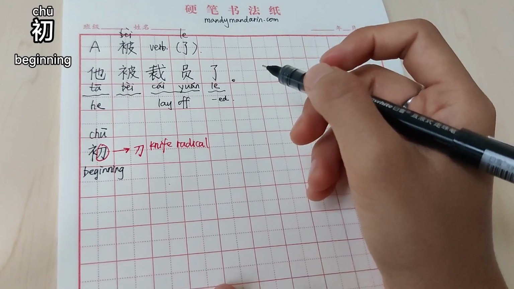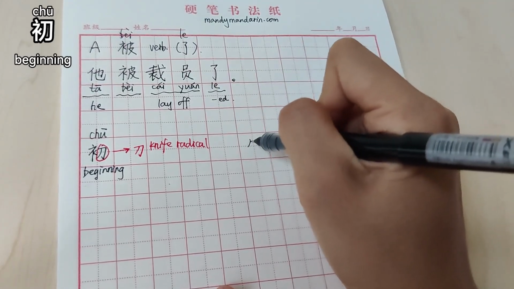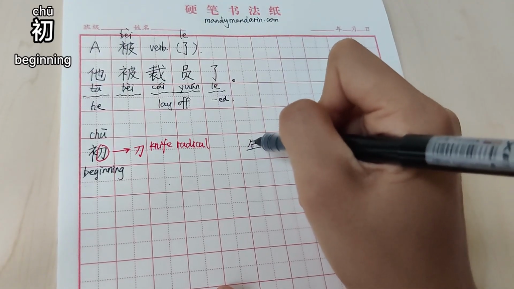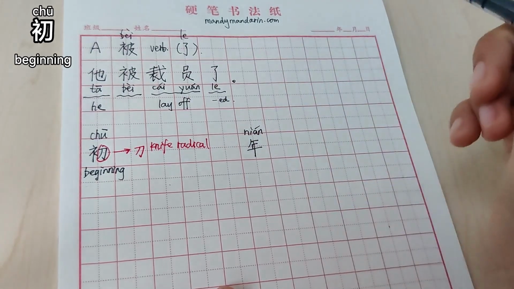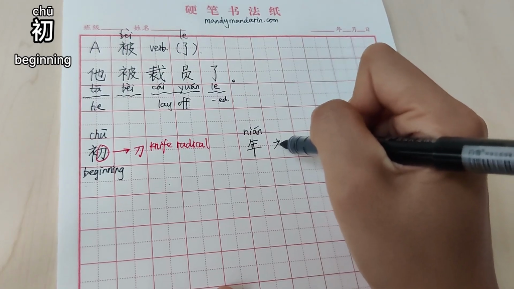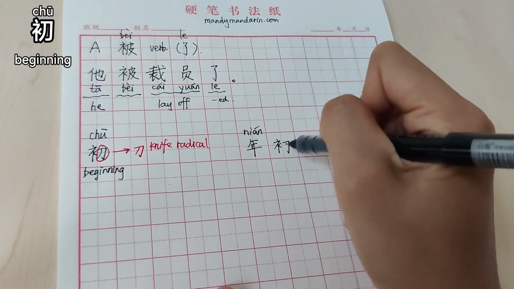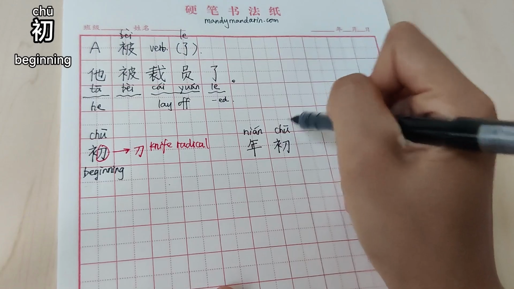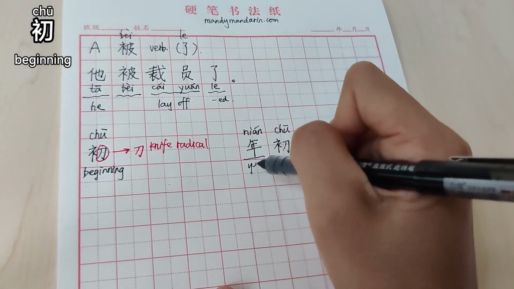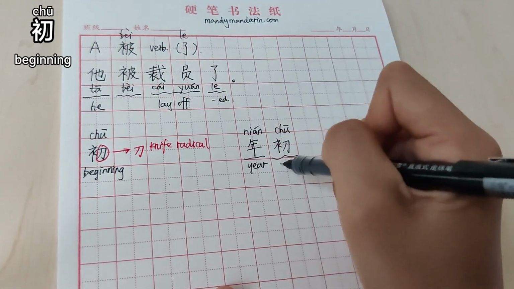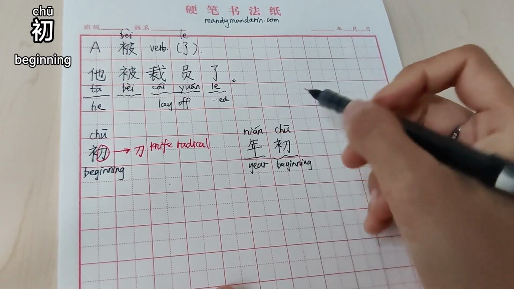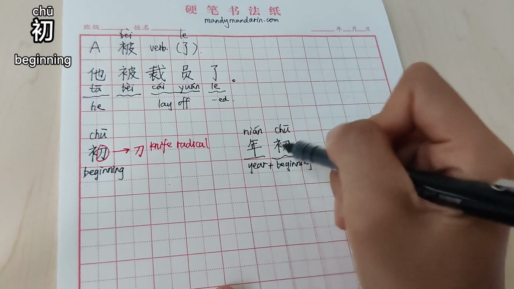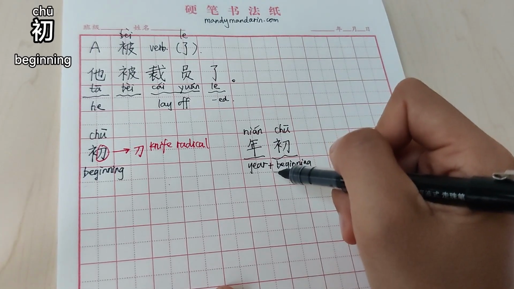Let's get to some words. We can say 年初. 年 is the year, 初 is the beginning, so 年初 is the beginning of the year.